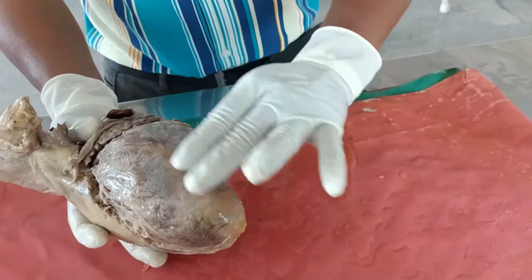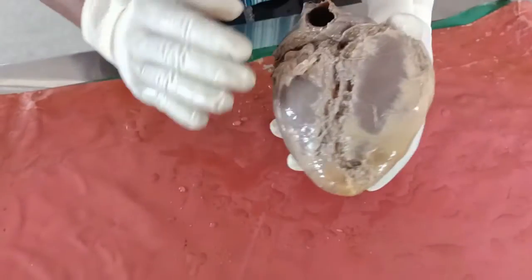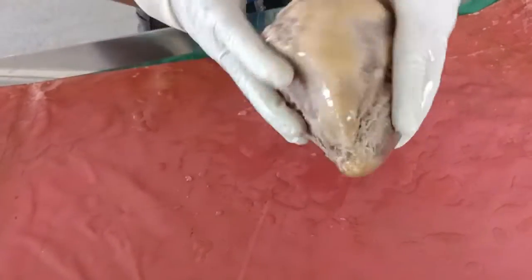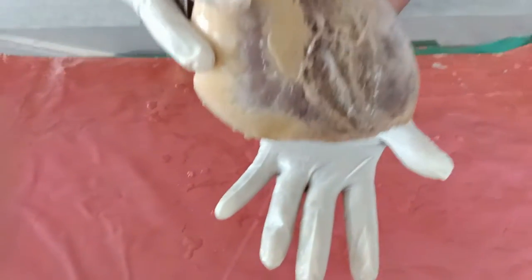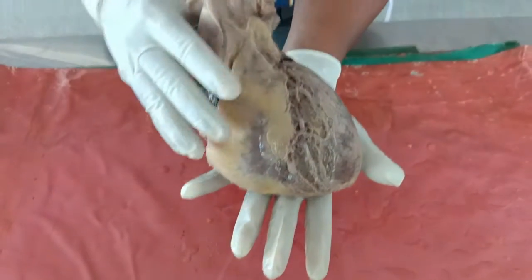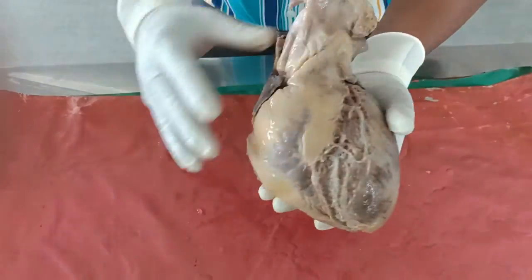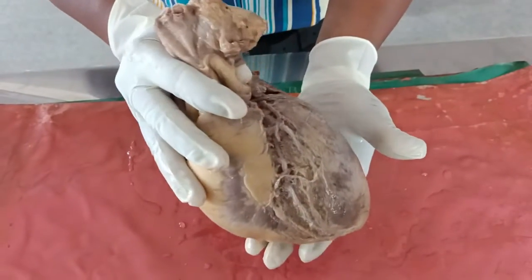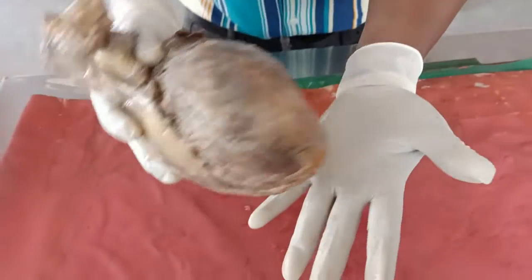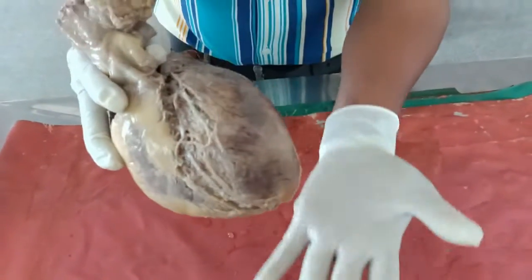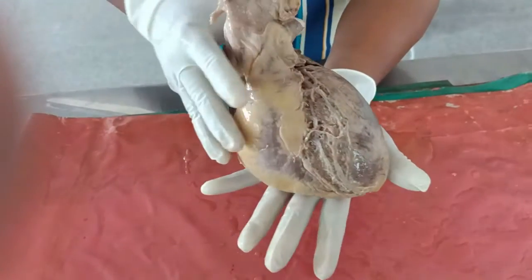Then this is the left surface, towards the left side. And here is the surface which is resting over the diaphragm. Imagine this is the diaphragm; this is resting over the diaphragm, so this surface we call the diaphragmatic surface. If you want to keep the heart in anatomical position, you have to keep the diaphragmatic surface on your palm. Imagine this is the diaphragm, and I am keeping the diaphragmatic surface over it.